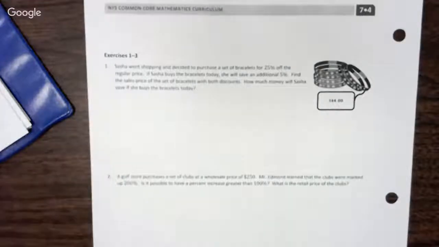All right, here are some exercises that I'd like you to try on your own. When you're done, go ahead and hit play and just make sure that those answers are correct.